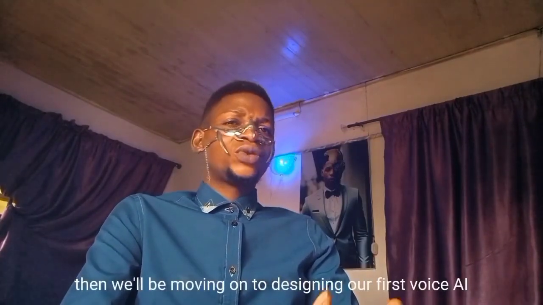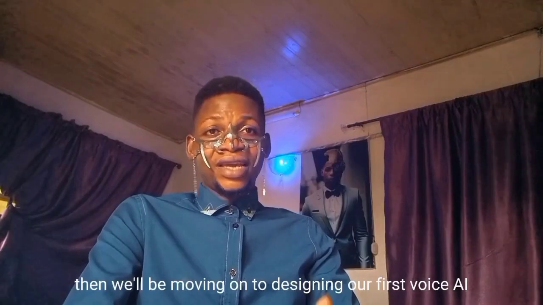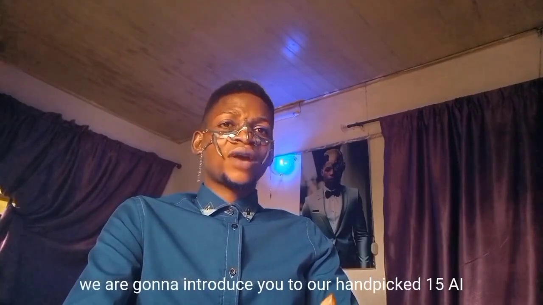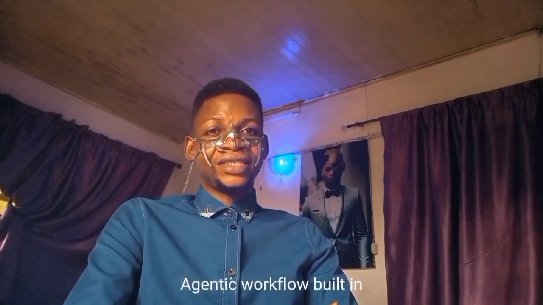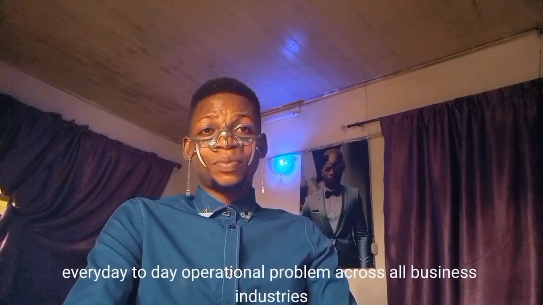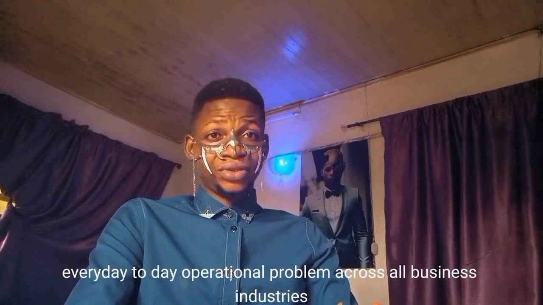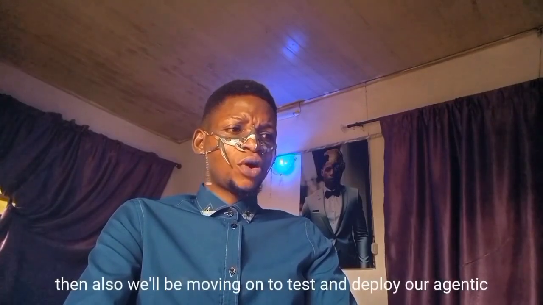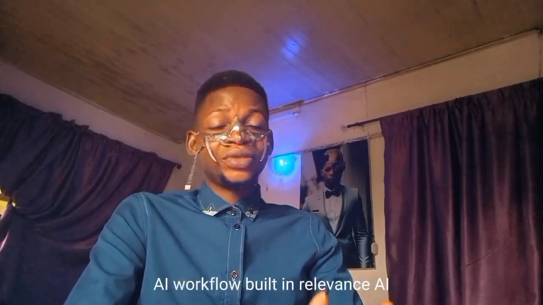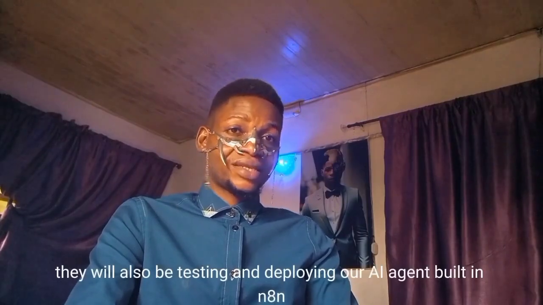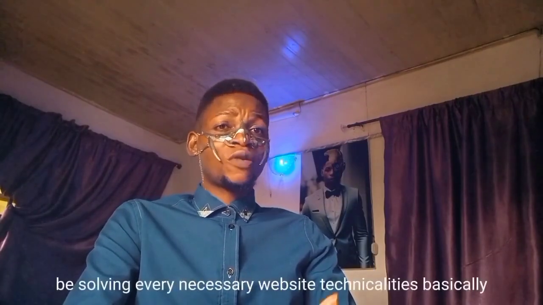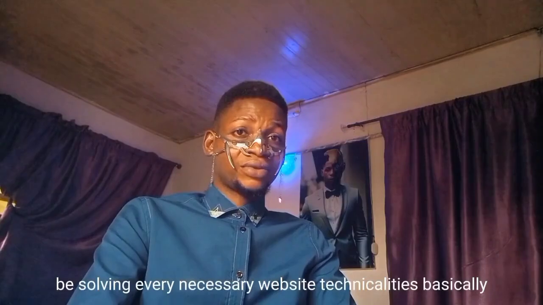Then we'll be moving on to designing our first voice AI support using VAPI. Then we are going to introduce you to our handpicked 15 AI agentic workflows built in N8N that can solve every day-to-day operational problem across all business industries. Then also, we'll be moving on to test and deploy our agentic AI workflow built in relevance AI. We will also be testing and deploying our AI agent built in N8N. So we'll also be solving every necessary website technicalities, basically.